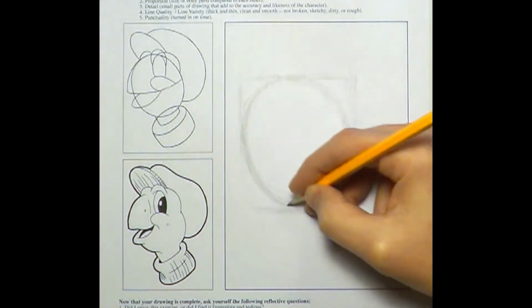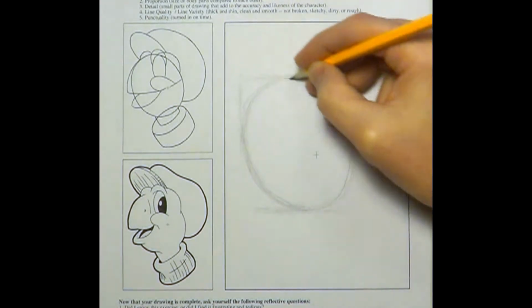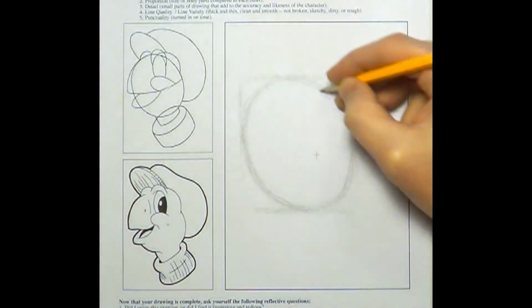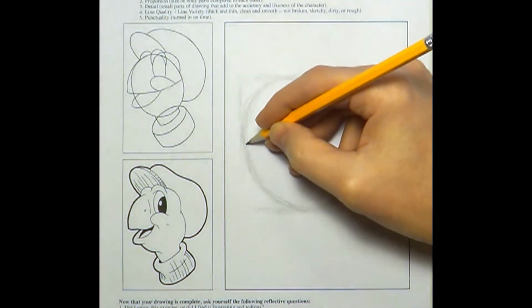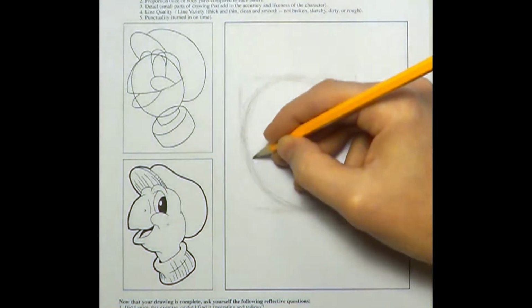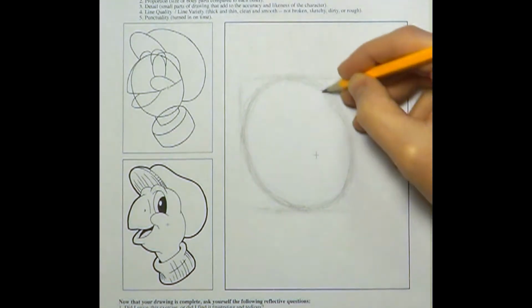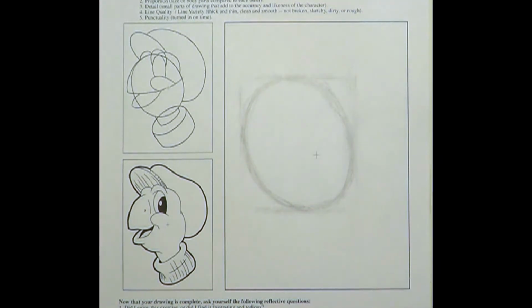Okay, so I'm thinking this type of oval like this. I'm going to go around that a few times and make sure I like the shape of it. I'm thinking something like that, kind of a tilted oval. It touched my marks. So if I have this first shape correct, then everything else is going to work out good for me.